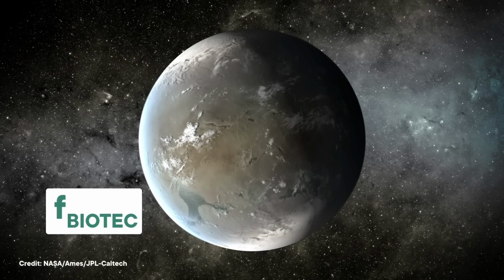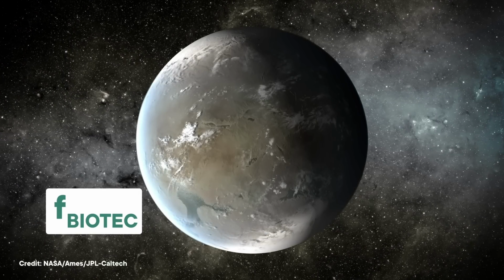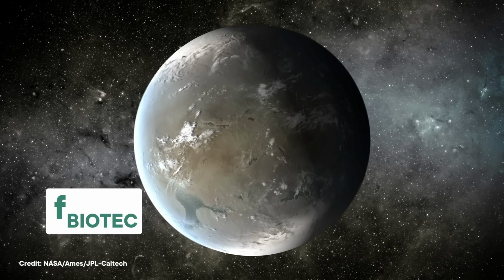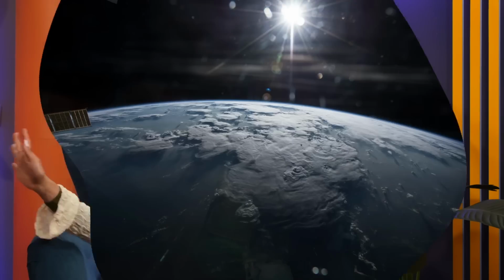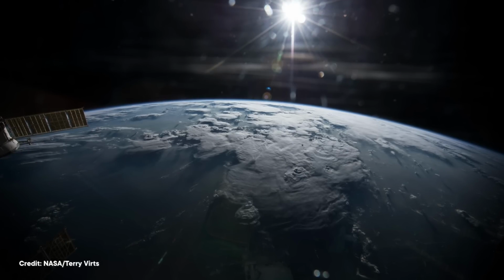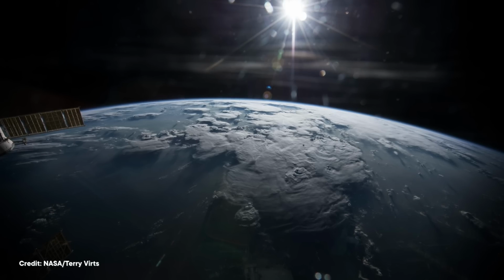So let's move on to F sub biotech, which smooshes together all the terms from the original Drake equation that deal with life actually evolving on potentially habitable worlds, and also evolving enough to produce signals we can detect. Unfortunately, here's where we run into a bit of a wall. Astronomers can try to use Earth as a proxy, but we don't actually know how easy it is for a planet to produce life, let alone intelligent life, because we only know of one place where it happened.